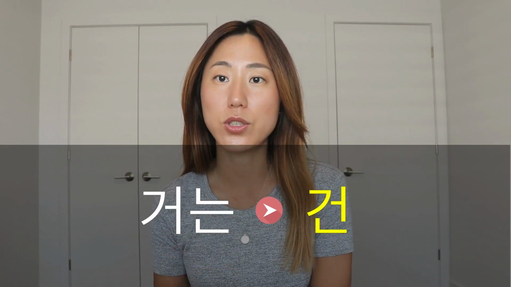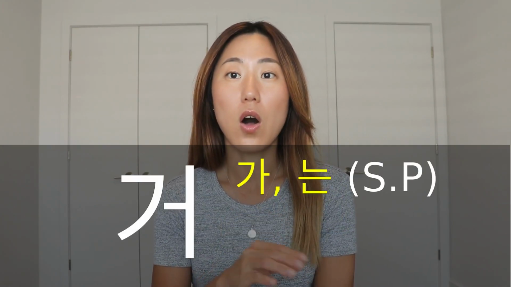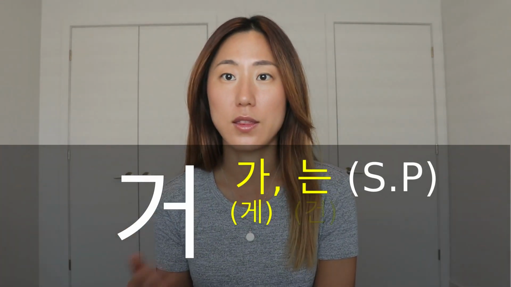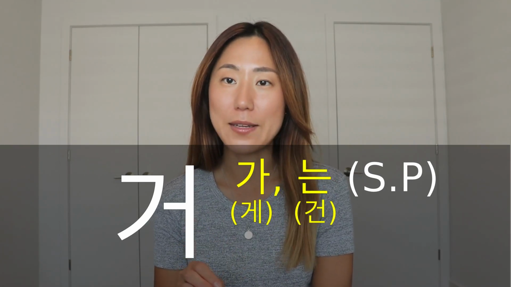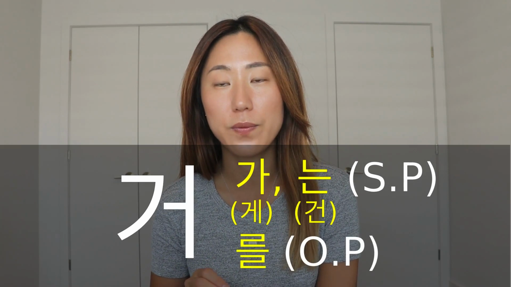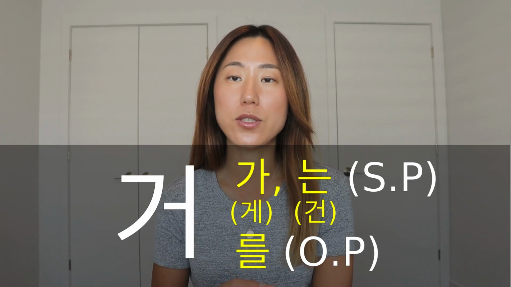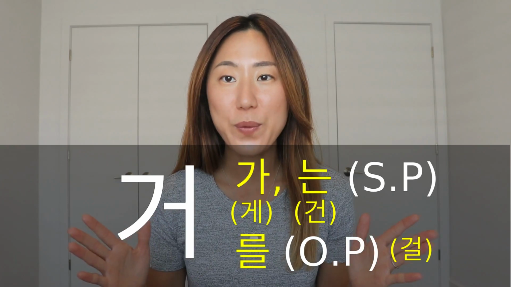거는 can be used the way it is, but we can also shorten it to 건. So far, by adding this subject particle to 거, 거가 becomes 게, 거는 can become 건. How about the object particle? You're going to add 를 because 거 ends with a vowel. 거를. We can also shorten these two syllables to one syllable, 걸. So now as you can see, there are many ways to add particles to this word thing.